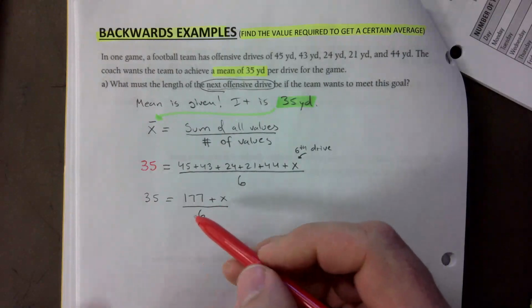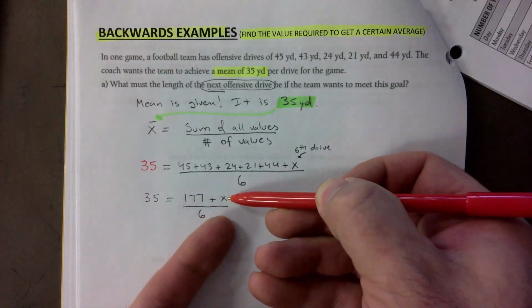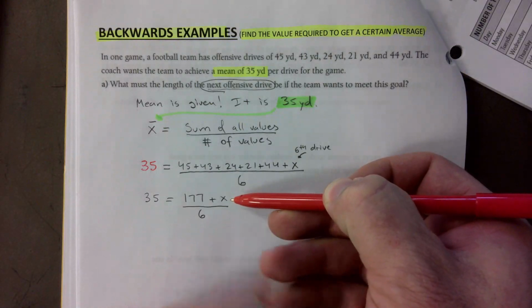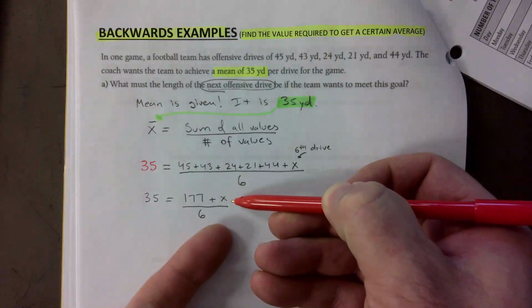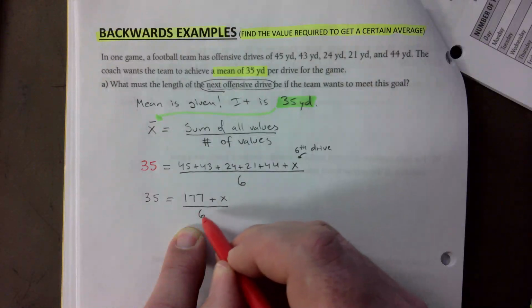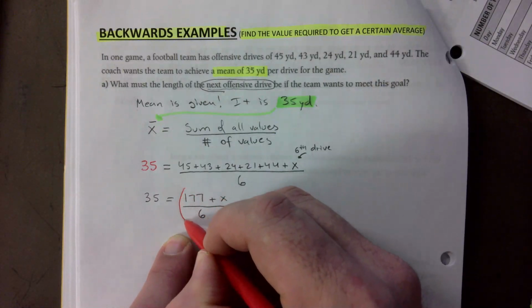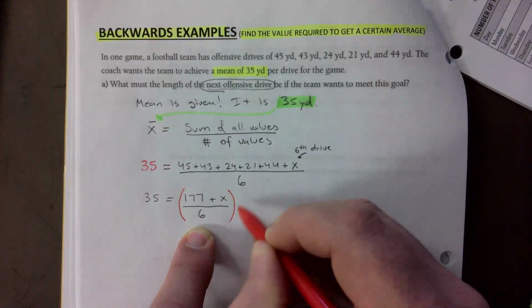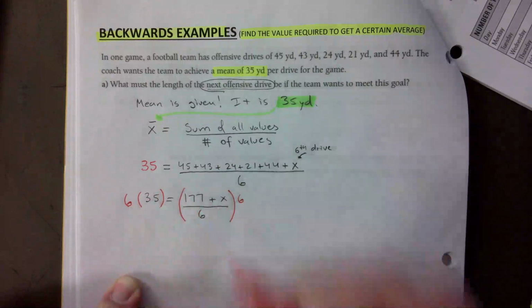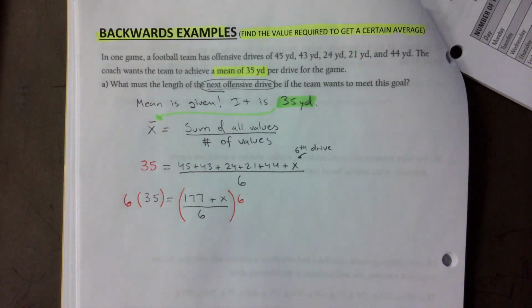But how do I, okay, my ultimate goal is to isolate x, and I know you've seen this before, right? If not, you were sleeping in math class, all right? So I'm going to first and foremost get rid of the 6 here. Okay, so how do you do that? You multiply both sides by 6. You have to do that to both sides. Why am I doing that?